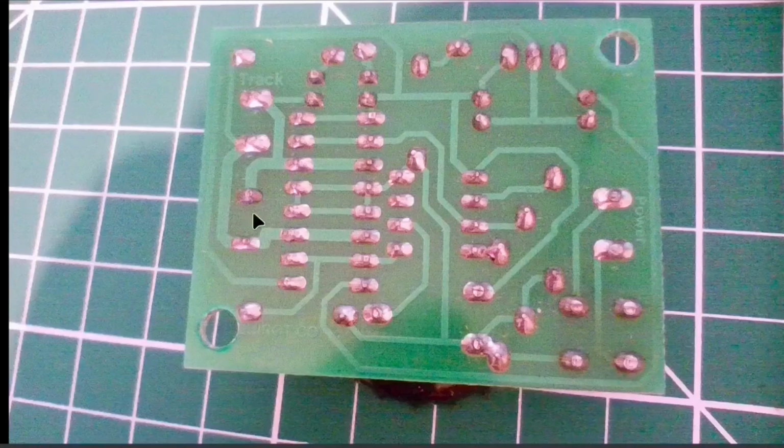Just makes life a little easier when we're trying to trace the circuit through.